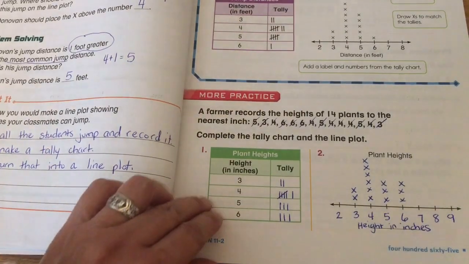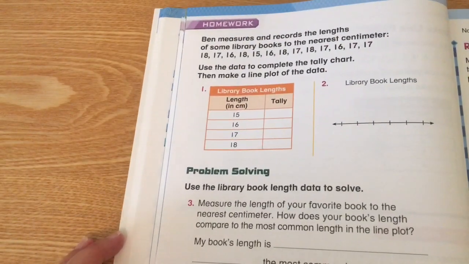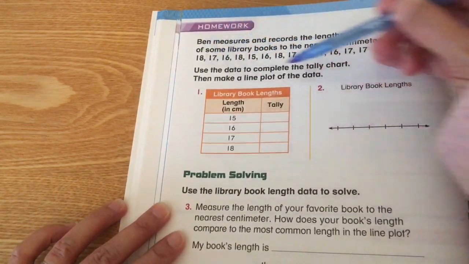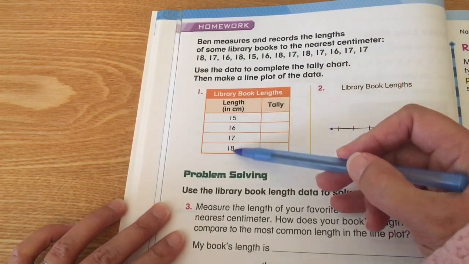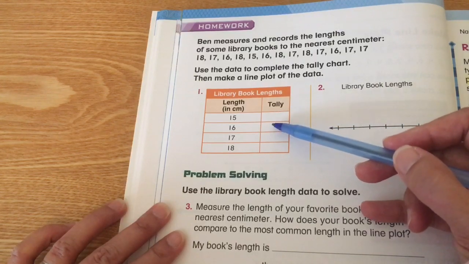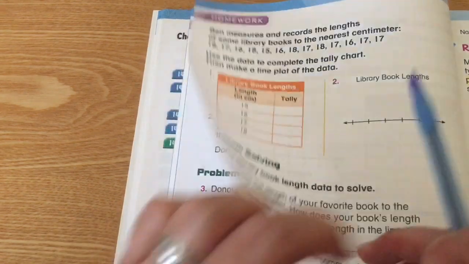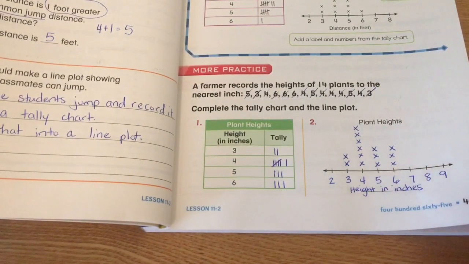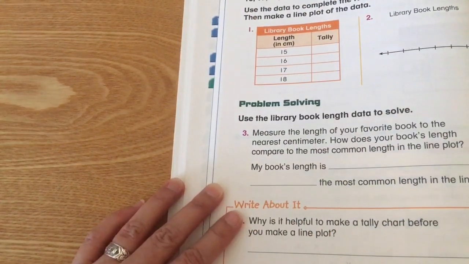As you know, the 4th page is your homework. Let's take a peek. This looks just like what you've been doing. They give us books, and they measure books to the nearest centimeter. Library book lengths. Here are the lengths, and you're going to find out how many are 15, 16, 17, or 18. Then you're going to create your own line plot, just like what we did here. There might be some extra lines that you could put in there for some extra numbers that aren't used. And then you're going to solve the problems that go with it.